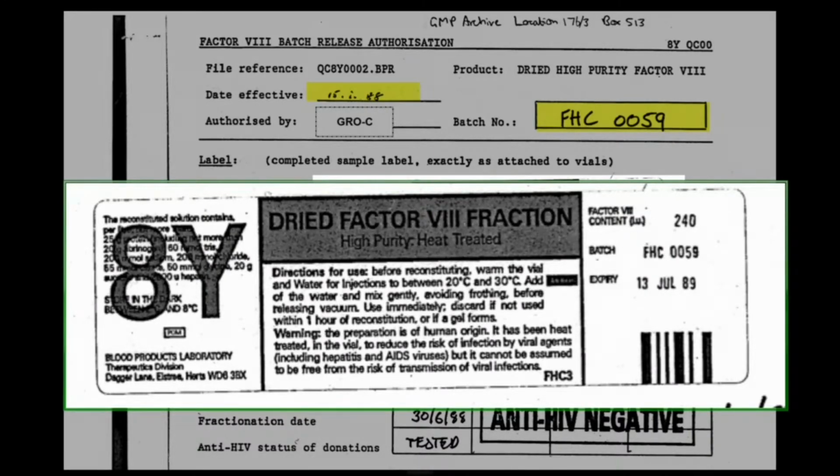And the warning is this: the preparation is of human origin. It has been heat-treated in the vial to reduce the risk of infection by viral agents, including hepatitis and AIDS viruses, but it cannot be assumed to be free from the risk of transmission of viral infections. Again, no reference to the number of donors.